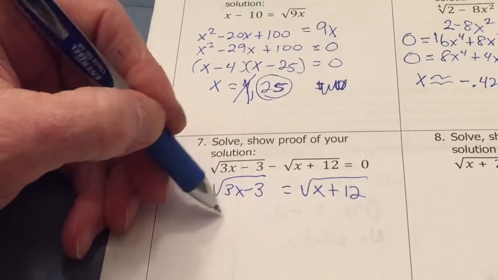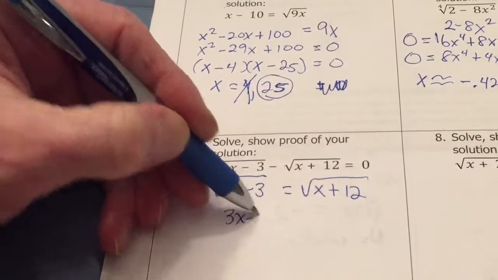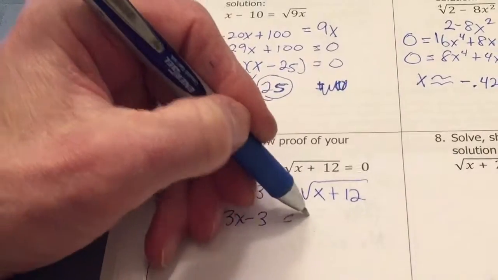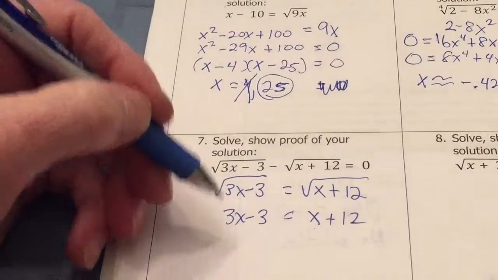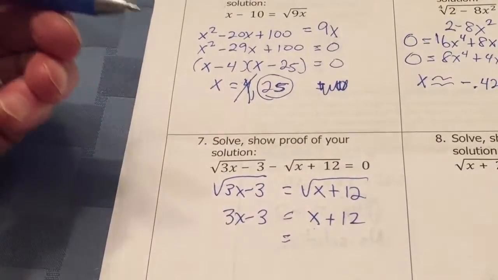So if we square both sides, on both sides we get to just remove the radical. And then we have a linear equation.